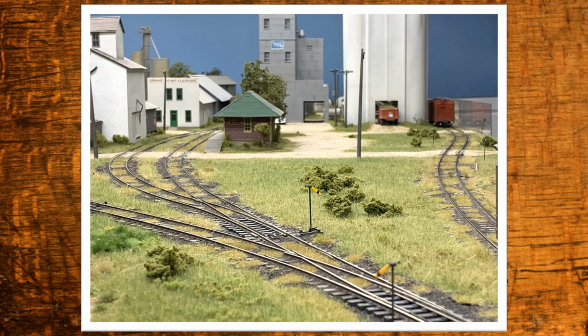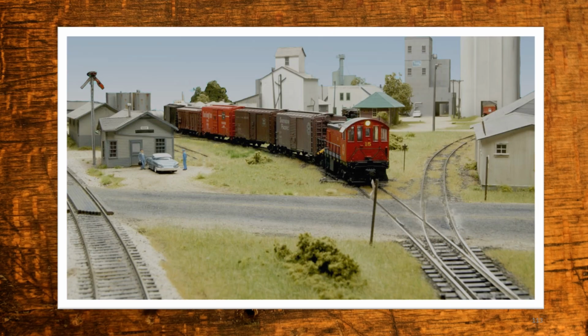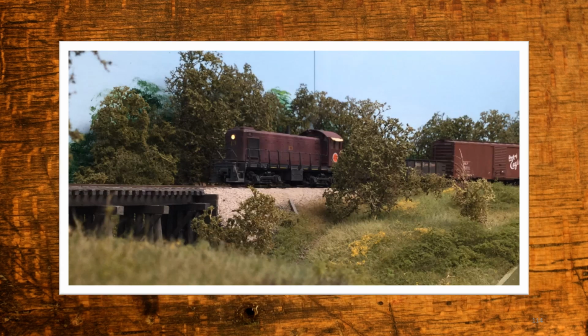Here's a ground level shot looking north on the layout. Here's working from the other end, the north end of the yard at Osage. Here's a prototypical shot, and a similar shot on the layout. And then they do their switching, and here's another shot of another Osage turn on a different day heading back north. This is on the layout.